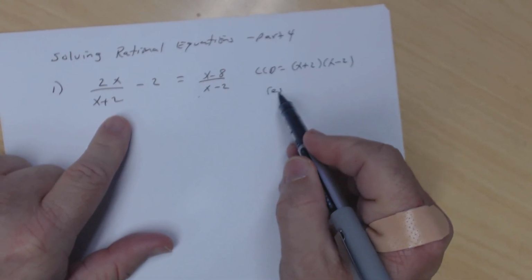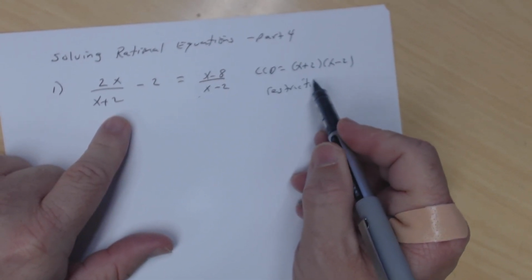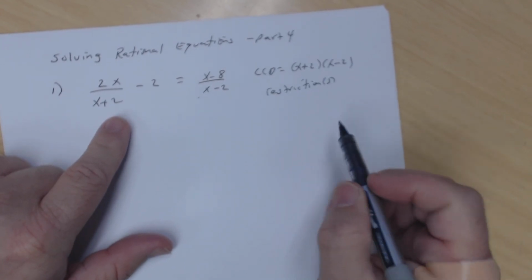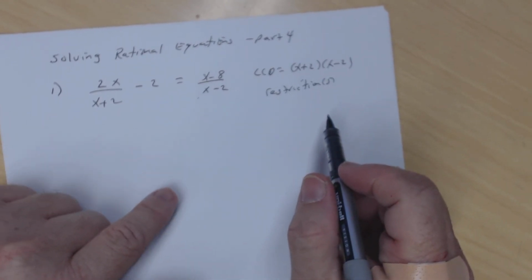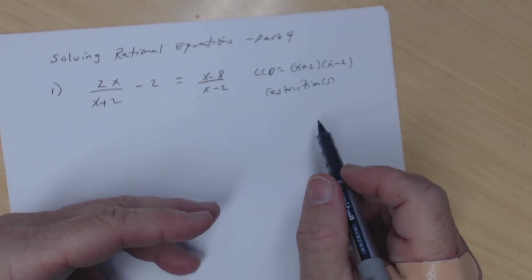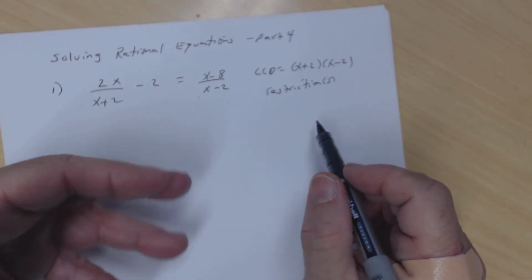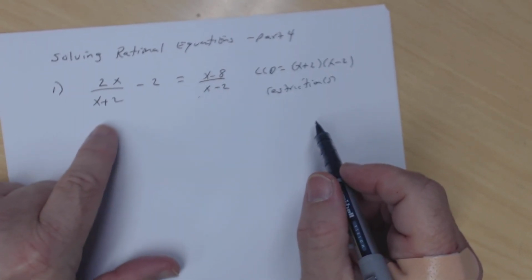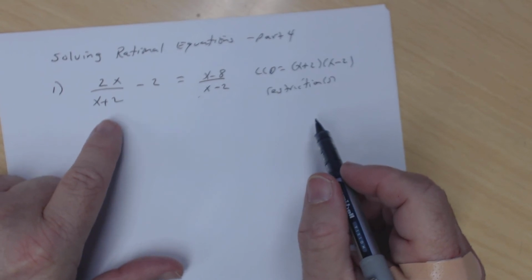All right, now you want to find the restrictions. That could be 1, that could be 2. There could be quite a few, or there could be none. But you're going to have at least 2 of them here.